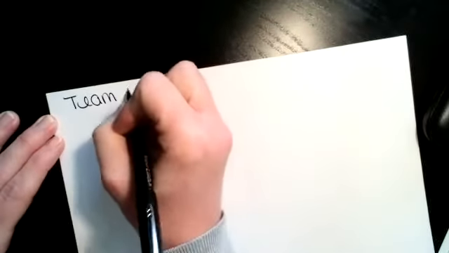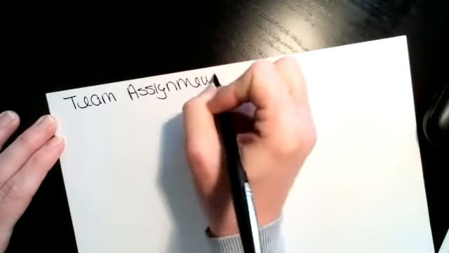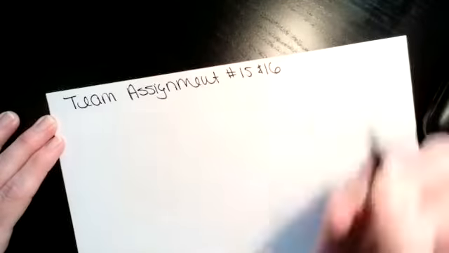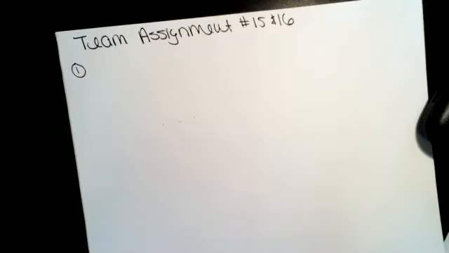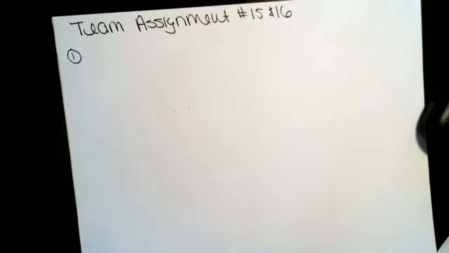Okay, so I'm looking at team assignment 15 and 16, and we're going to start with question 1. So I'll read through it real quick. If you have it pulled up, you can follow along. If not, then hopefully you can get the information from me just reading it and you'll remember from last week.